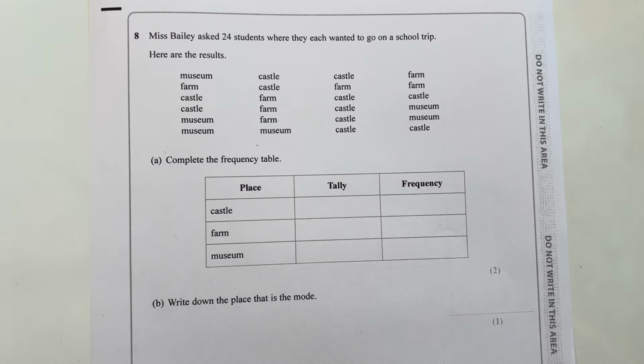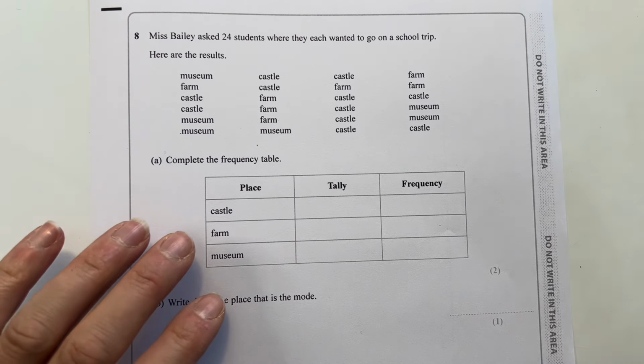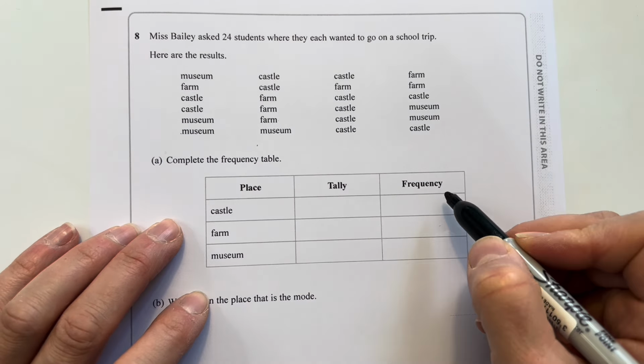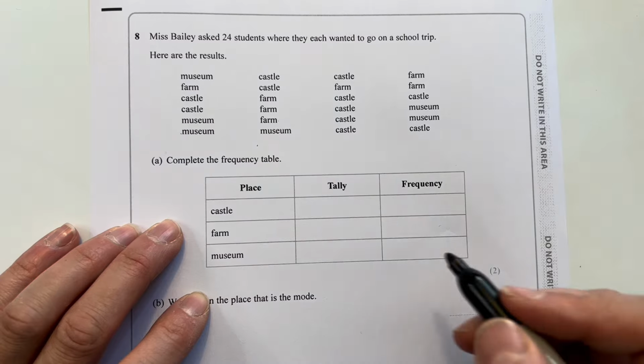Welcome back. For the frequency table, we want to do tallies to then be able to find the frequencies.